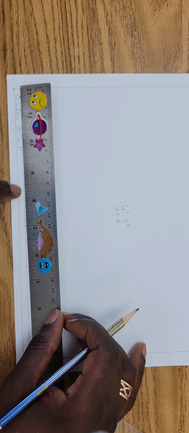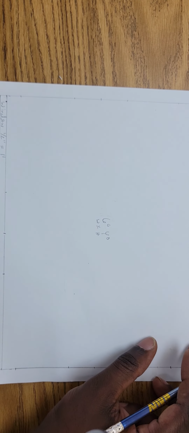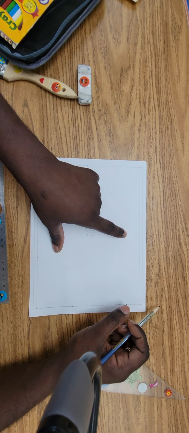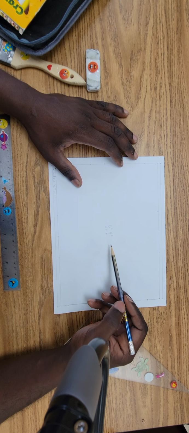So 1, 2, 3. That's 1 foot. Like 3 feet. And that's 6. So whatever we do at the bottom, we gotta do at the top. So what I did is same thing at the top. Alright. Now I know my width again is 4 feet.